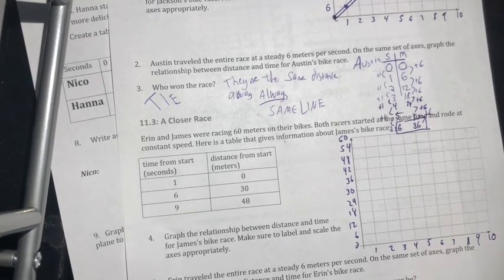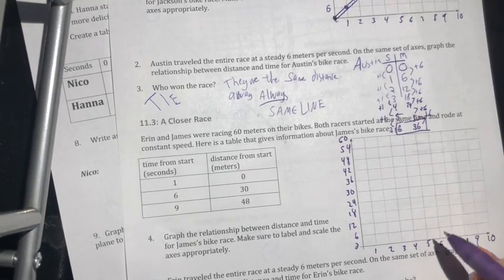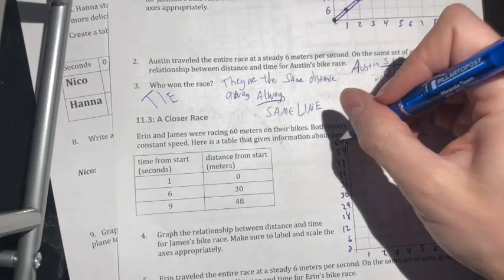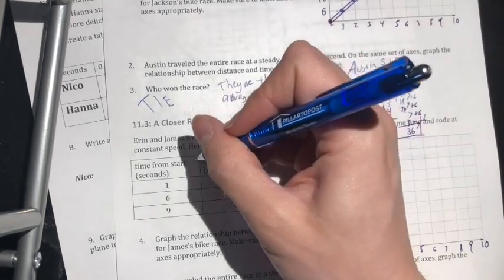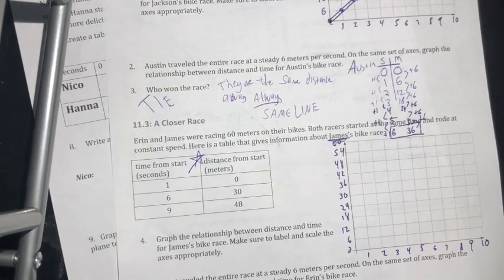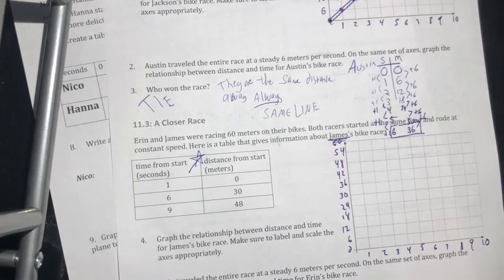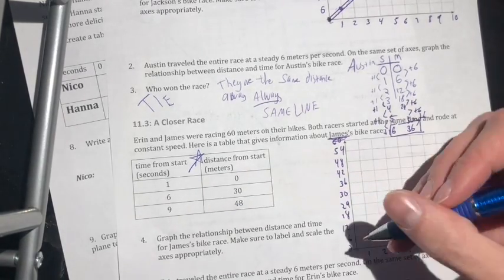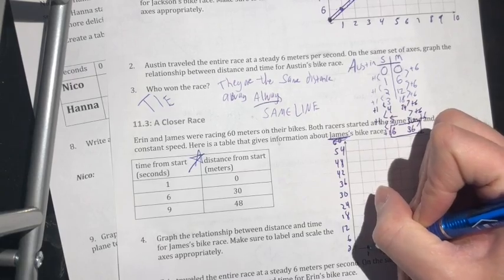The table gives information about James's bike race. So I'll do James, the table, in black this time. At 1 second, he's 0 meters from the start. You got a late start, apparently.